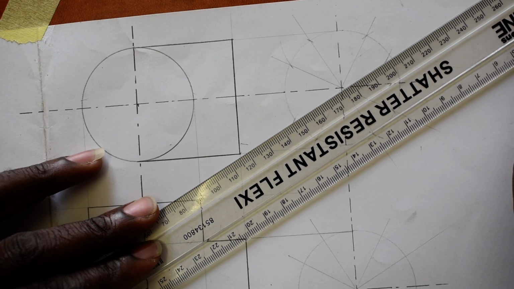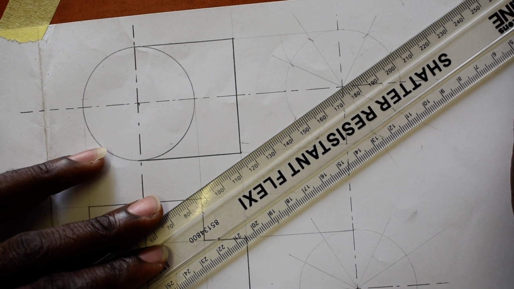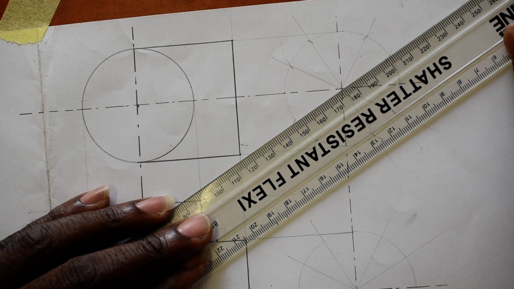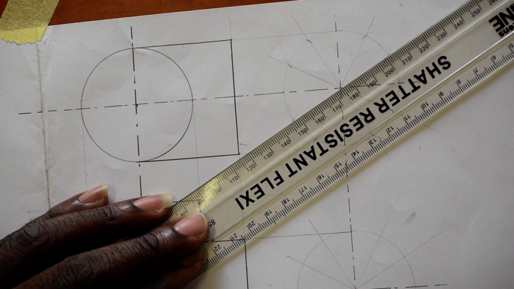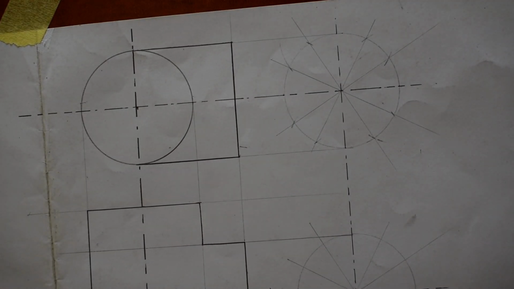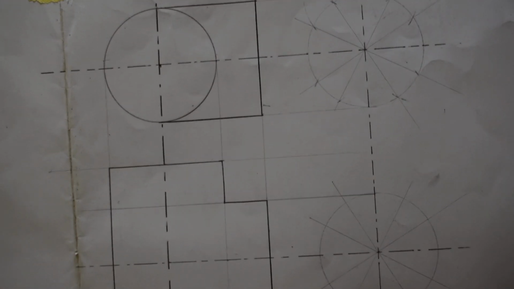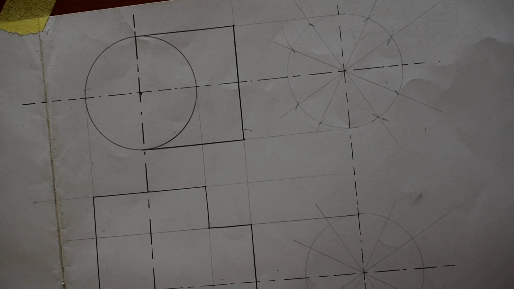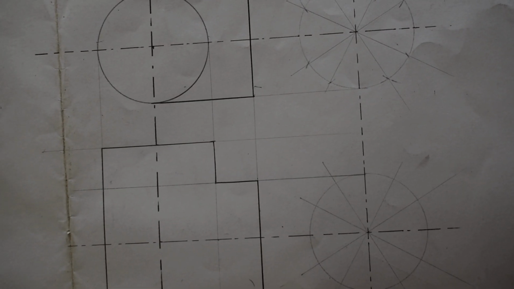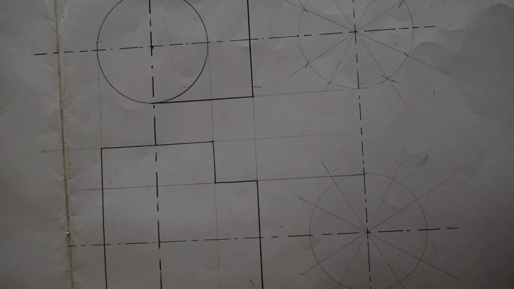All of these constructional lines from your auxiliary views, they must be faint. They must be faint. So there you go. You get it. So now for the numbering, you are not restricted to using numbers, alphabet or Roman figures, as long as your numbering is consistent.